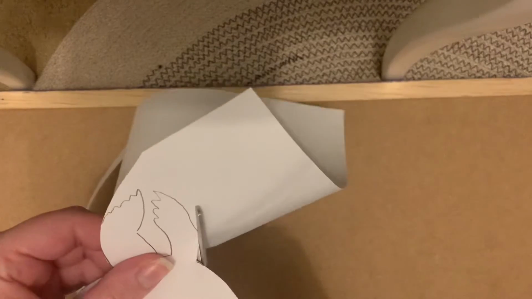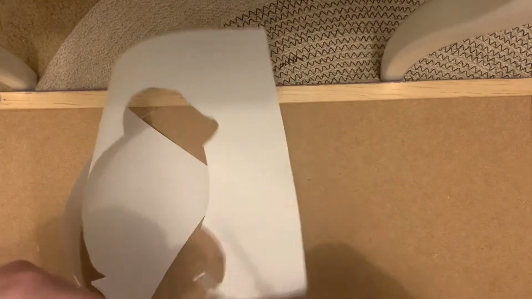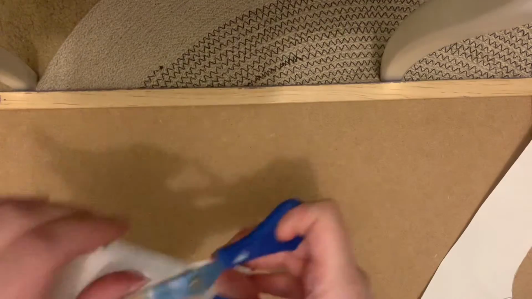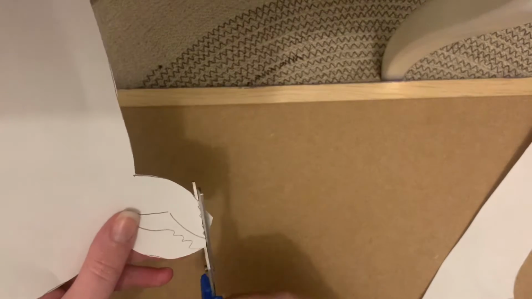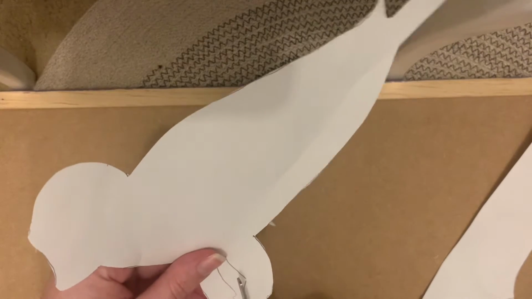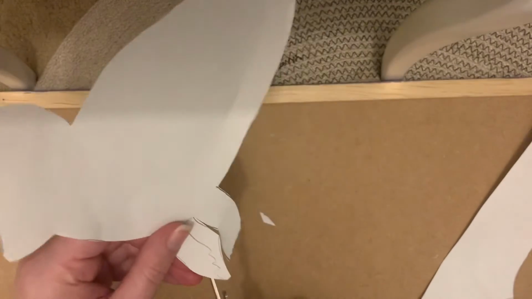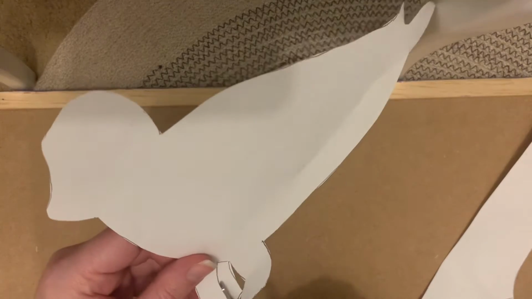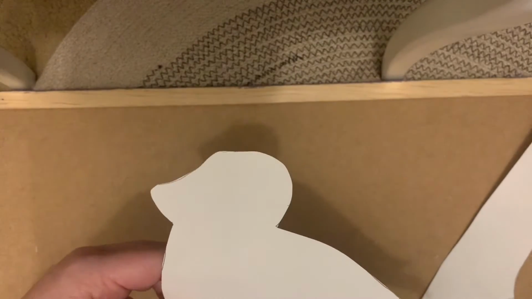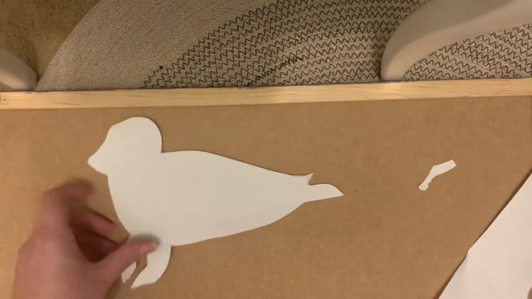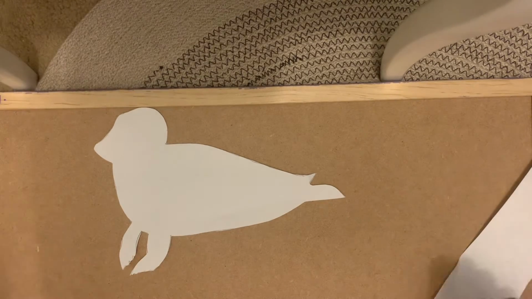And his head. There's going to be a tricky part with the feet. I'm going to do the best I can. Here we are. Lovely. So I have my silhouette of a seal.